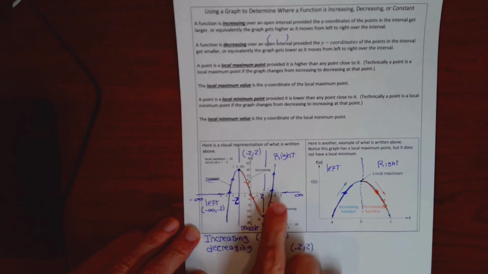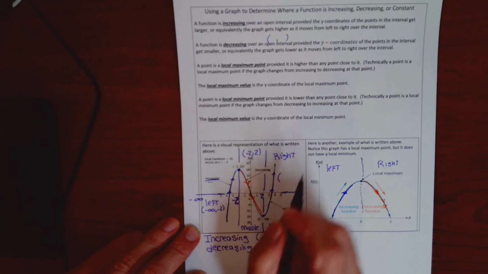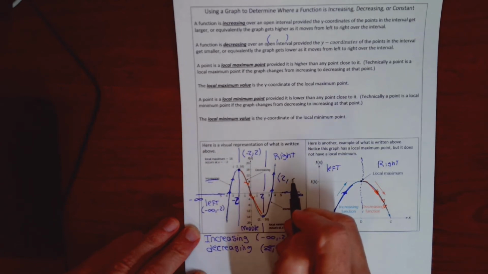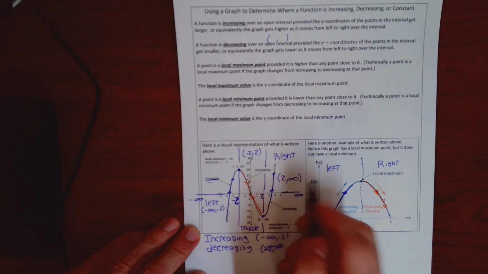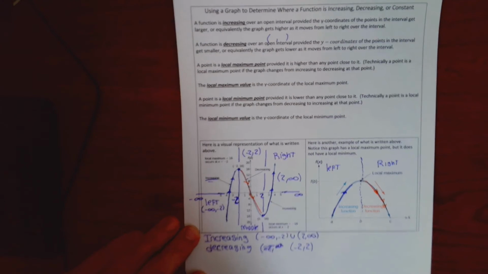The third interval I'm going to describe as 2 to infinity, the x-coordinate of the turning point to the x-coordinate of the far right edge of the x-axis, and that's an increasing interval, so I'm going to put it in my 2 to infinity. And just like when we're doing domains with intervals, we usually separate multiple intervals with union symbols.